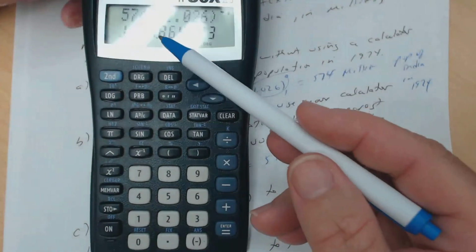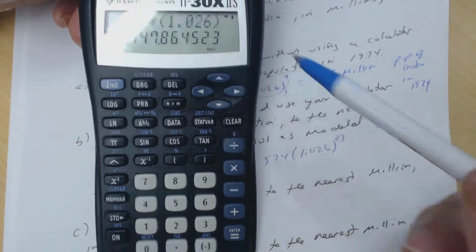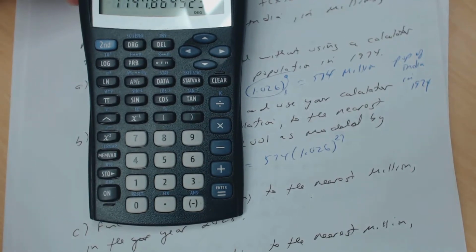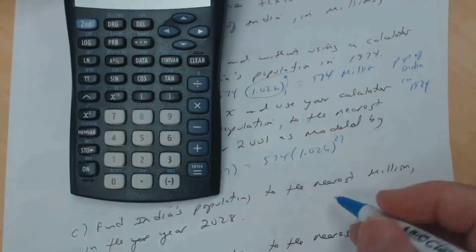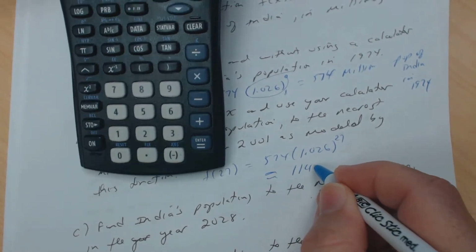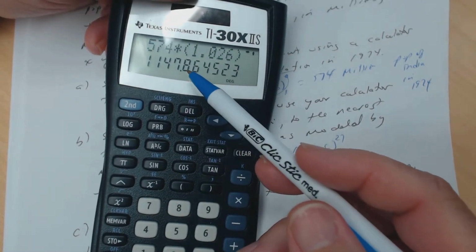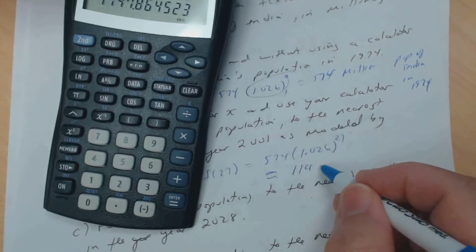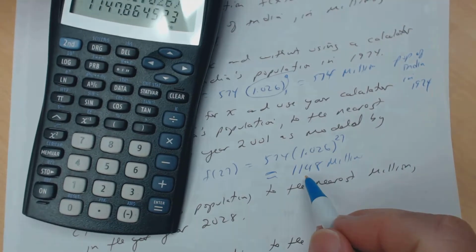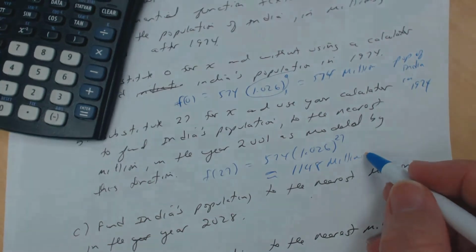Okay, so what we're going to do here is round this to the nearest whole number. So 1147.8, approximately equal to 1148 rather. Okay, so round up to the nearest whole number. Since this is 5 or bigger, this 7 becomes an 8. So you're going to say 1148 million.